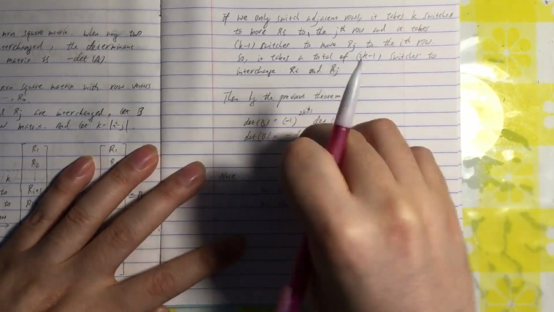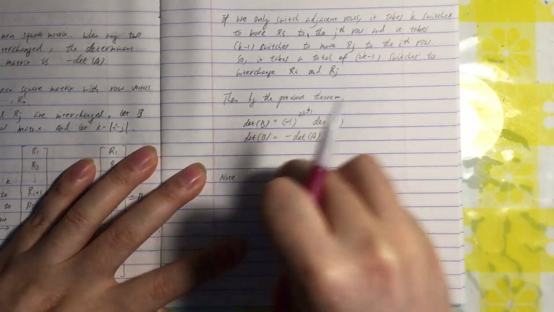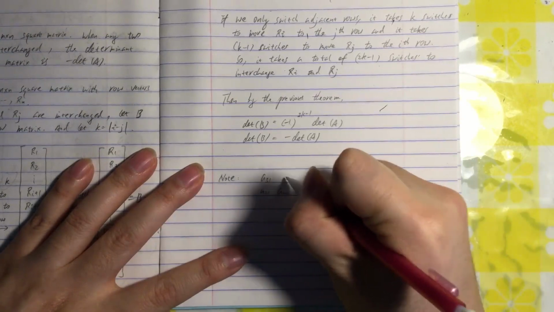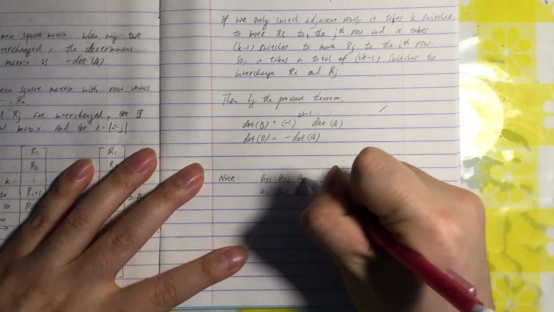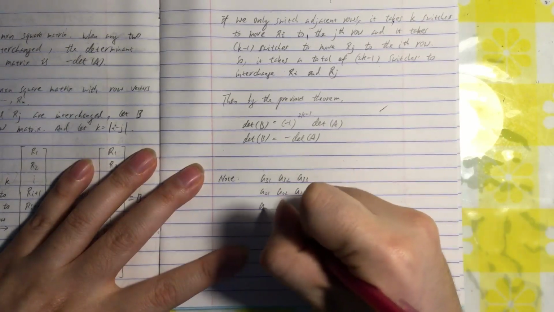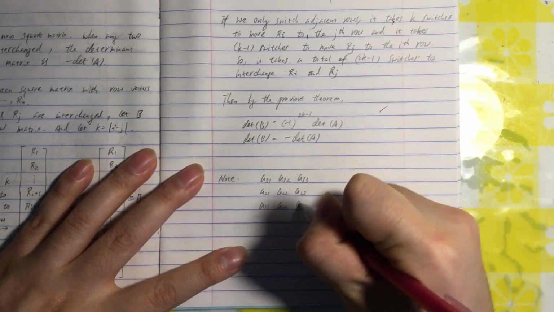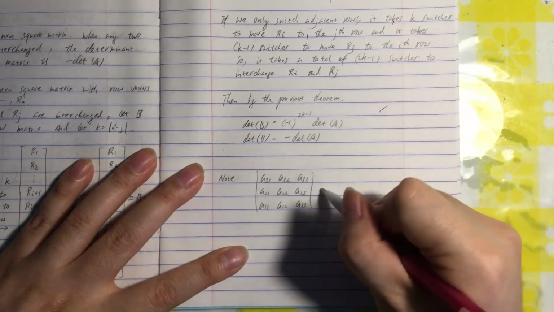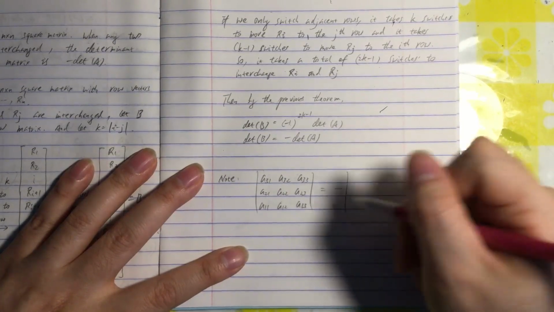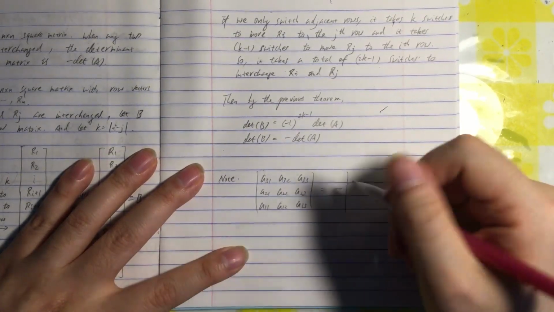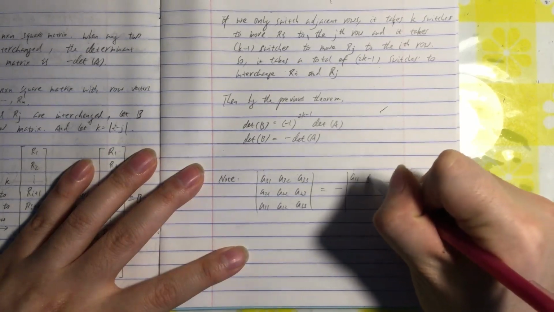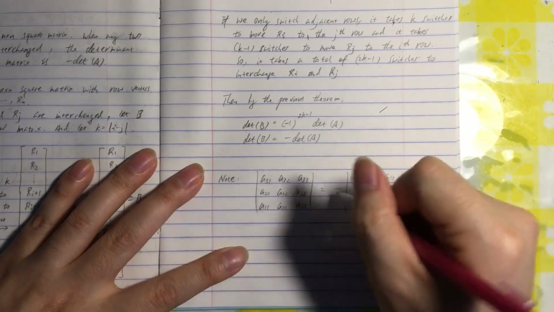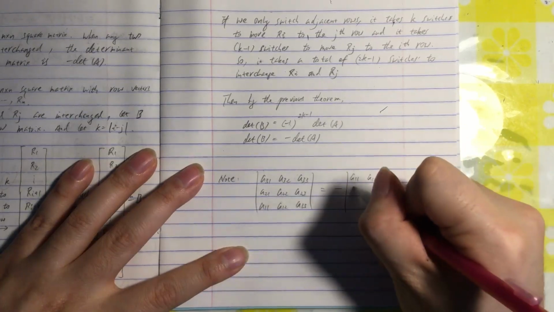for example, I interchange the first row and the third row, the determinant will equal the negative determinant of the original matrix.